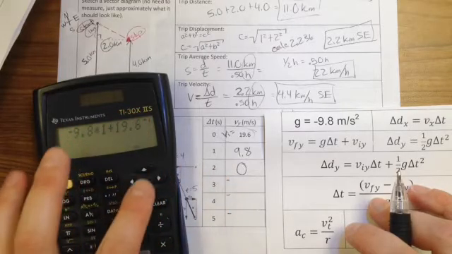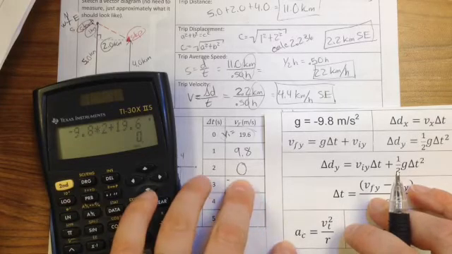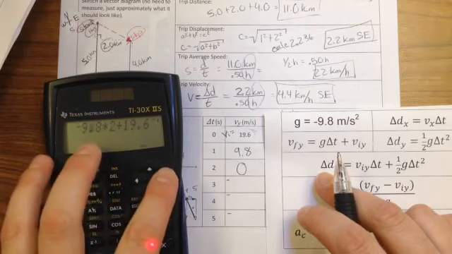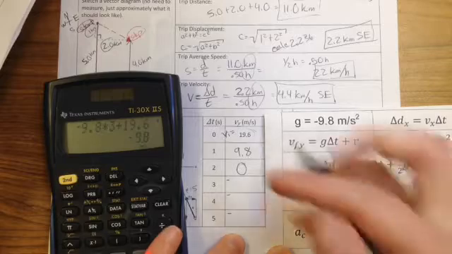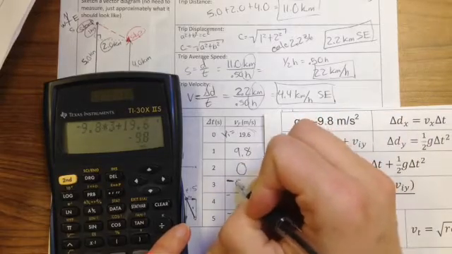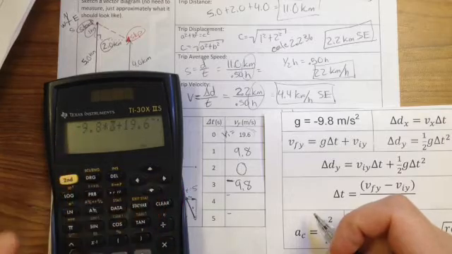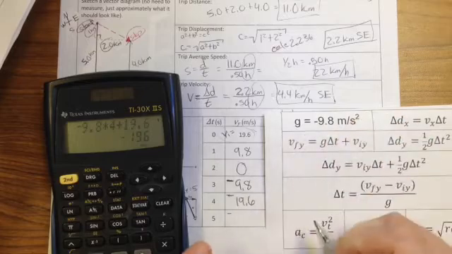At time 0, at 2 seconds, it should be 0, so we can even test that. So at a time of 2 seconds, our answer should be 0, and it is. All right? At a time of 3 seconds, type in 3 seconds, hit enter. It is now negative, which we already decided it was going to be, negative 9.8 meters per second. And then at 4 seconds, it is going to be negative 19.6.